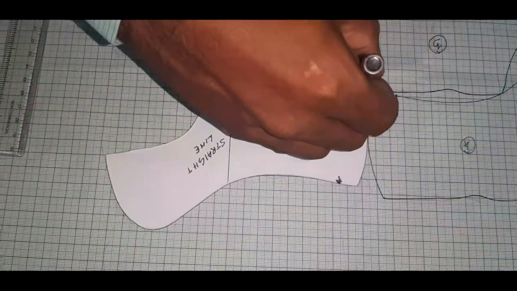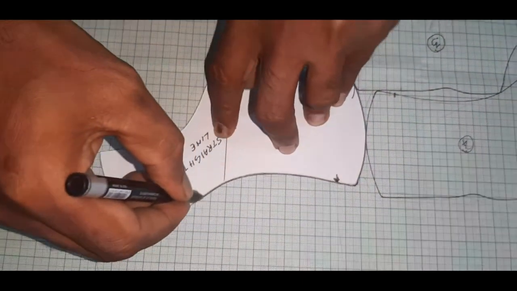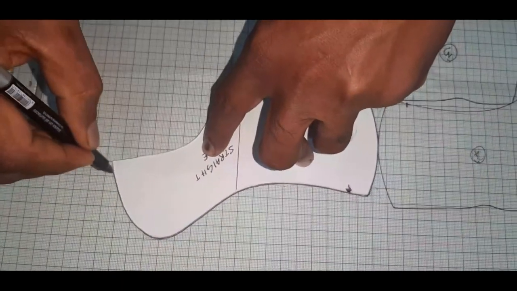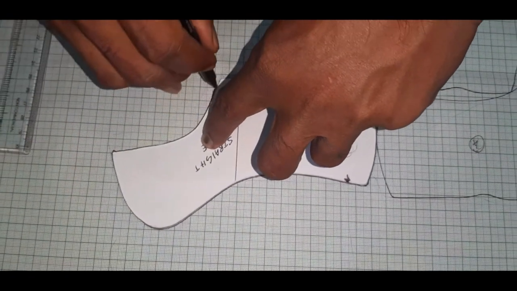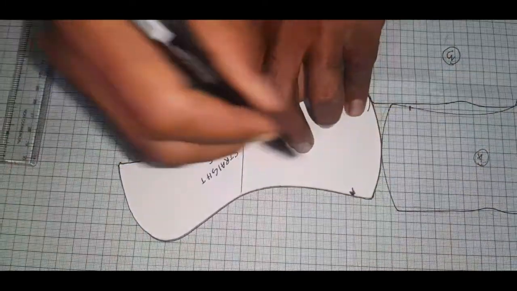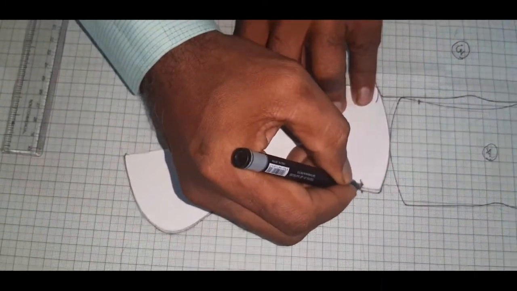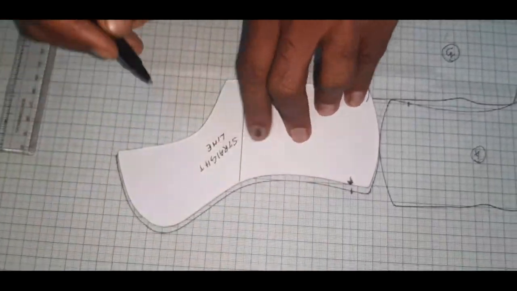Trace the outer line. And mark the reference point on the graph paper.